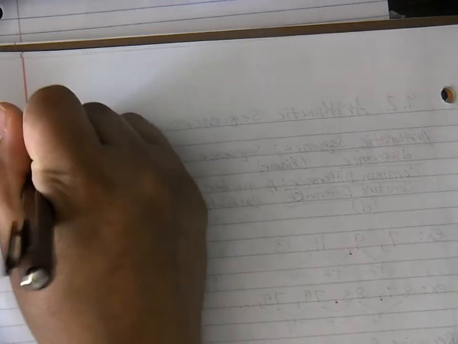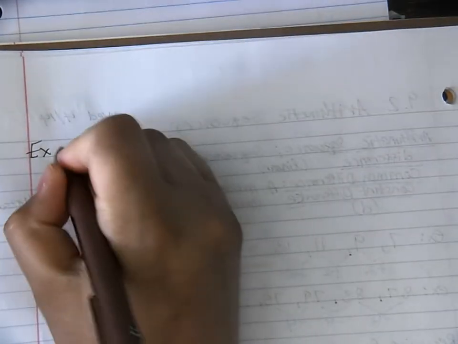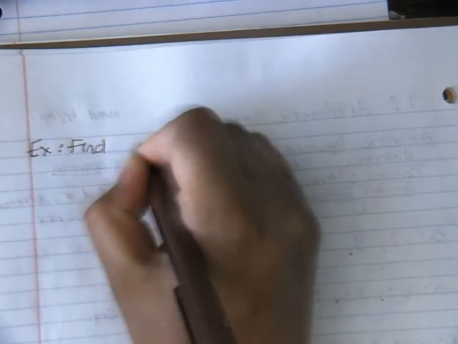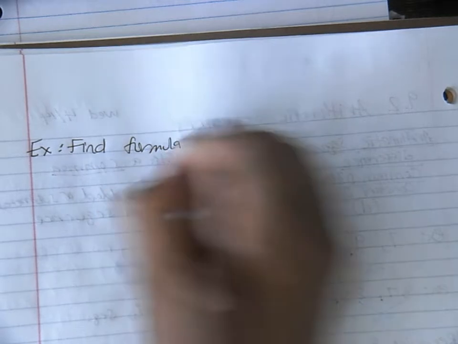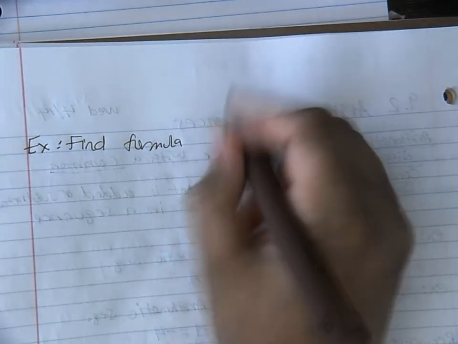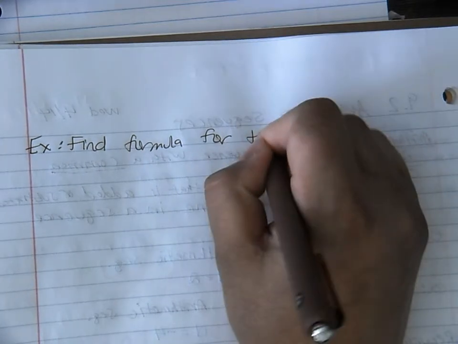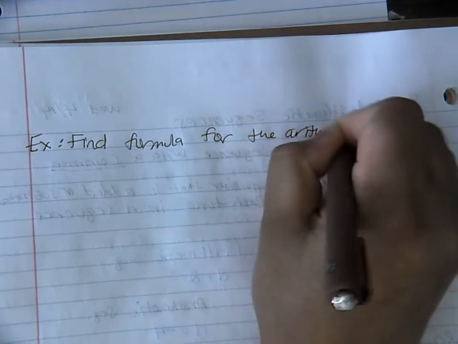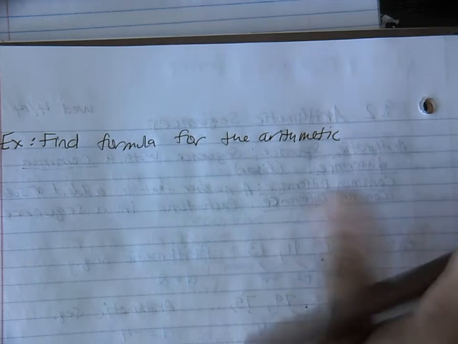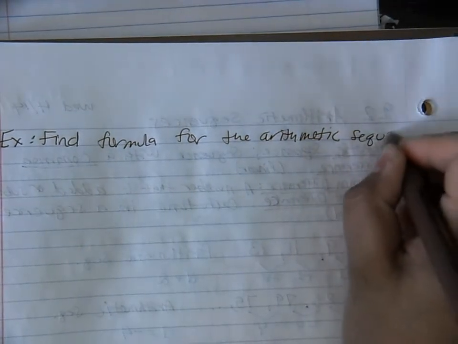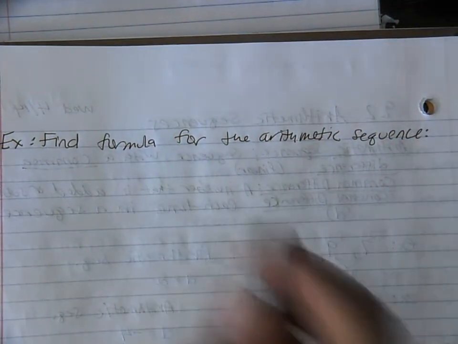So here's another example. We have a question that might read something like, find the formula for the following sequence. Arithmetic. It's telling us it's arithmetic, but these all will be for the quiz anyways. And here is the sequence.